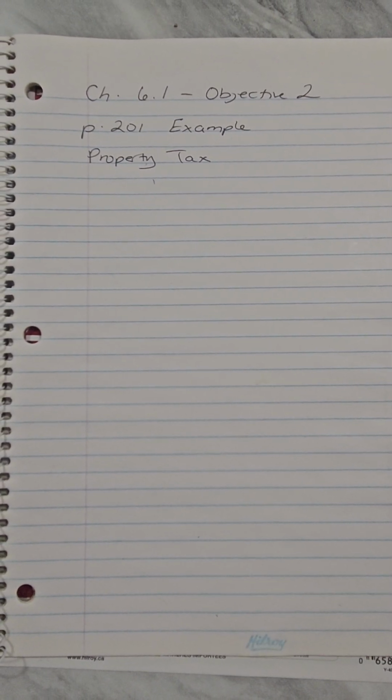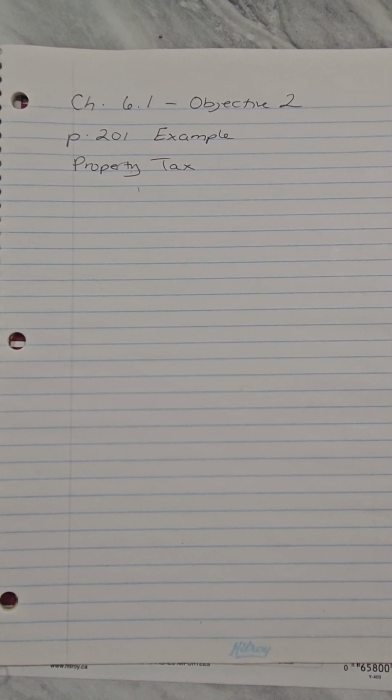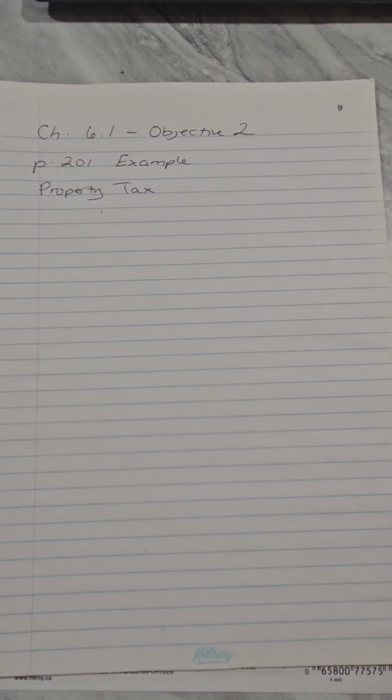Okay, we're going to try the example on page 201. The example says the property in Miller County is assessed at 50% of market value with a tax rate of $5.95 per $100 valuation. Mr. Jones owns a farm with a market value of $400,000. Determine the amount of property tax he is required to pay annually.